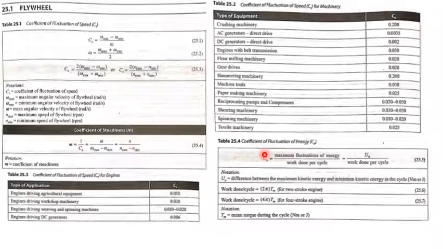Table number 25.4 also provides us the coefficient of fluctuation of energy. The fundamental formula for coefficient of fluctuation of energy, where we can see it is the ratio of the maximum fluctuation of energy to the work per cycle. This part is also discussed in the previous section of this flywheel.